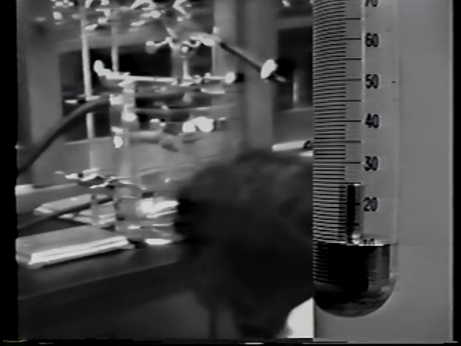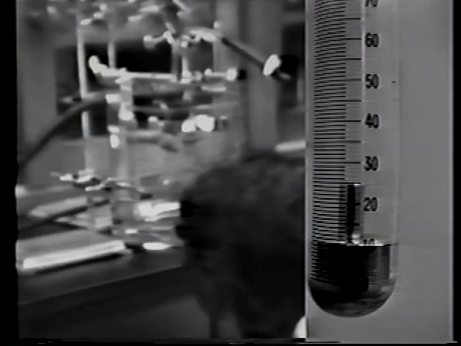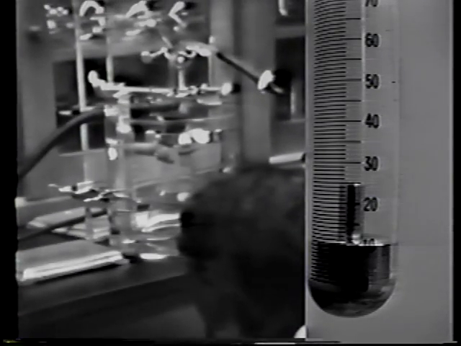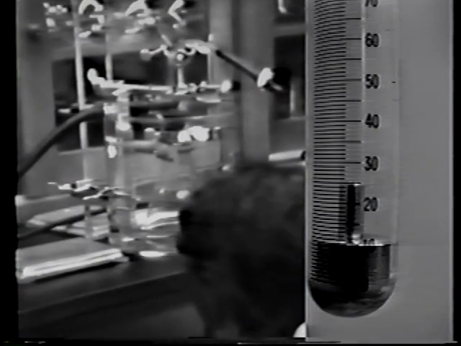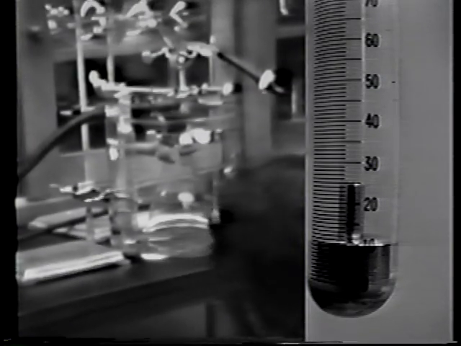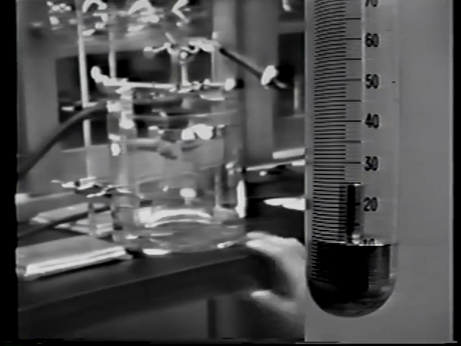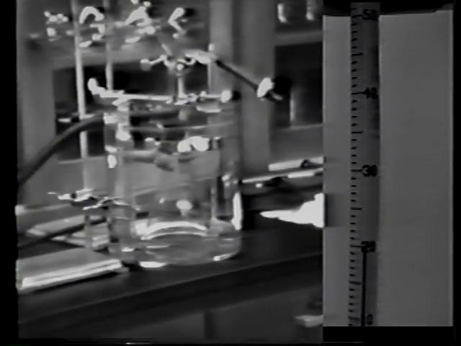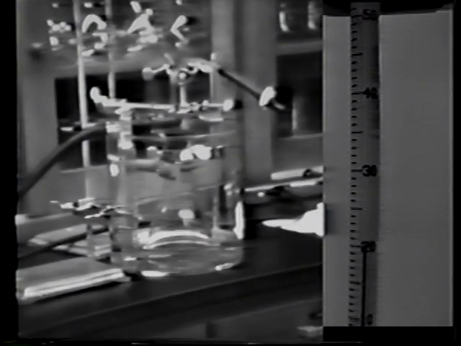The inner tube is 25 millimeters of mercury, and the outer tube is 11 millimeters of mercury. And the temperature? Temperature is 20 degrees centigrade.